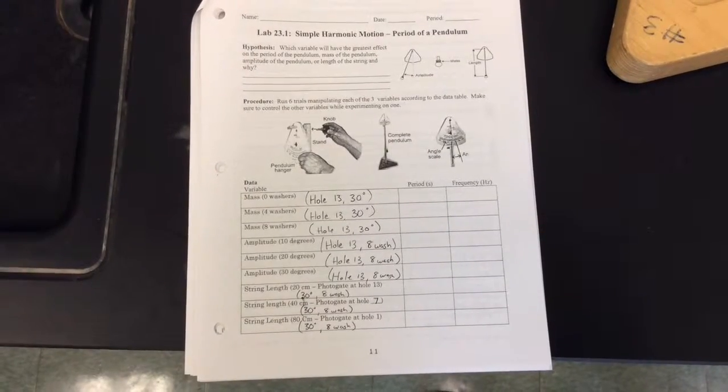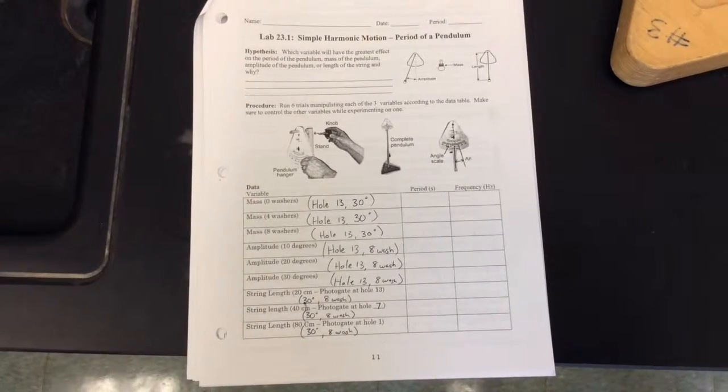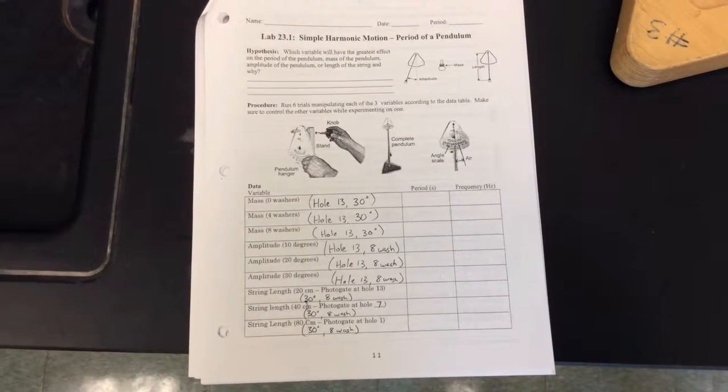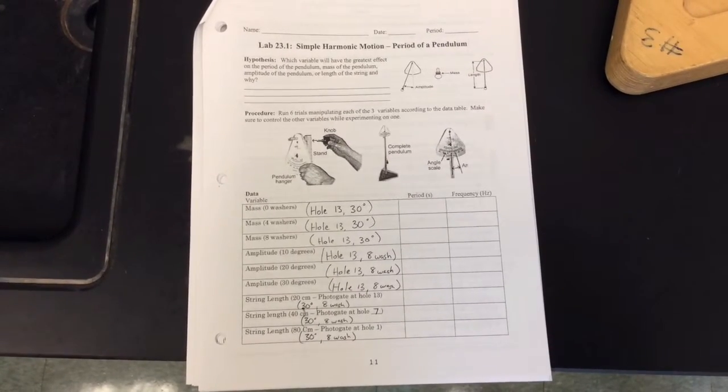Hello, Mr. Collier here. This is Lab 23.1 and it is about simple harmonic motion. Today we're going to be looking at different variables and how they affect the period of a pendulum. That is the amount of time it takes the pendulum to swing back and forth.